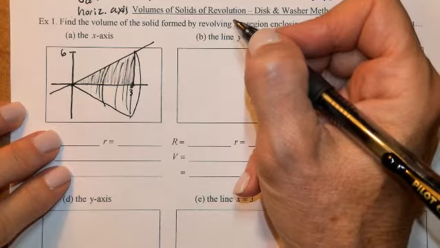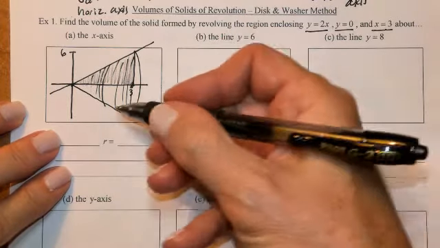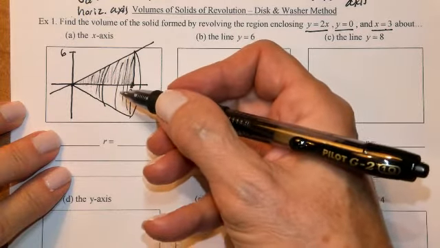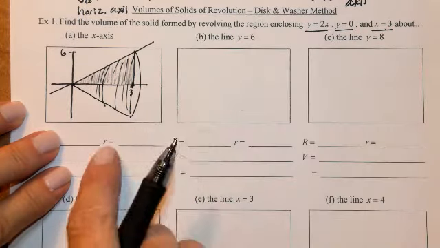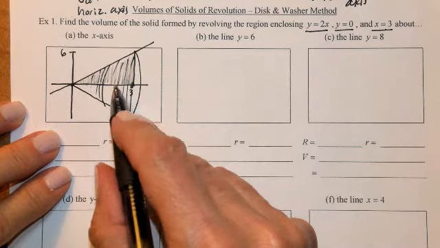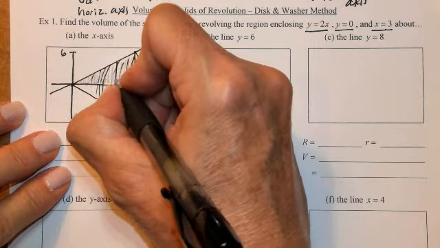Alright? So in this case, when we revolve it, do we have a blank hole? Do we have something to subtract out? No, we don't. So little r in this case will be 0 because we don't have a little radius to subtract out. We just have a big radius. And what is that radius?